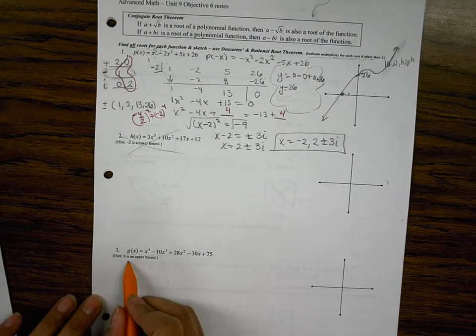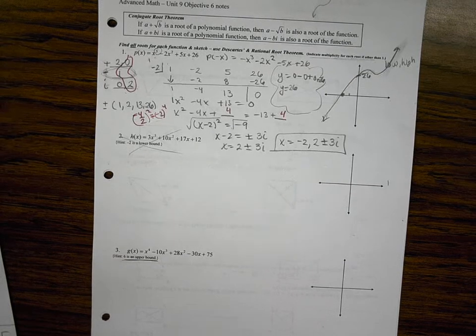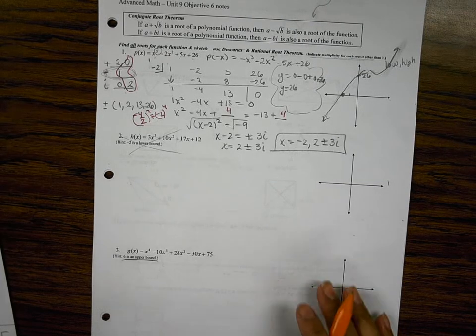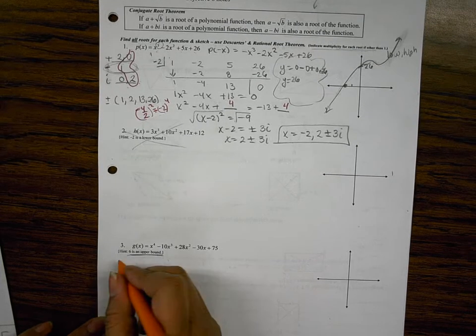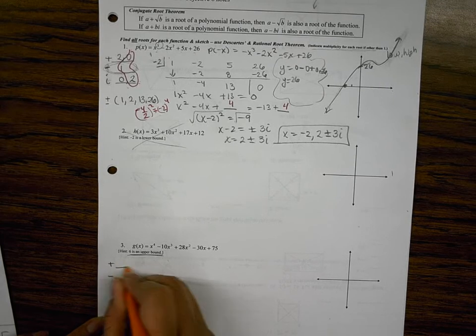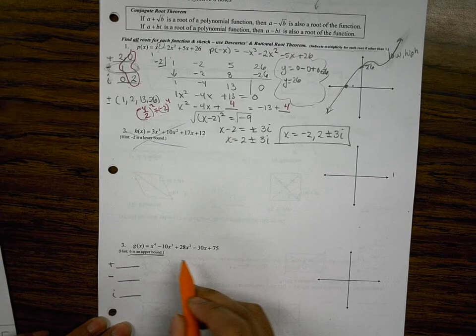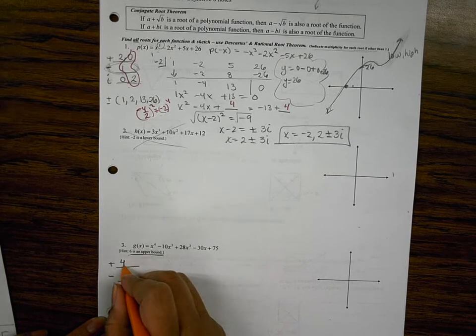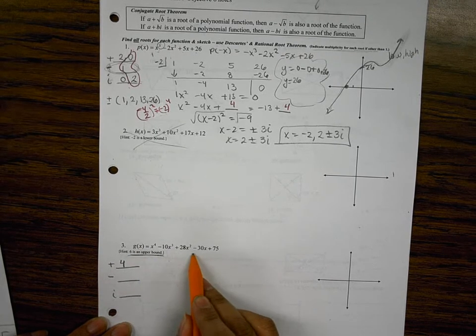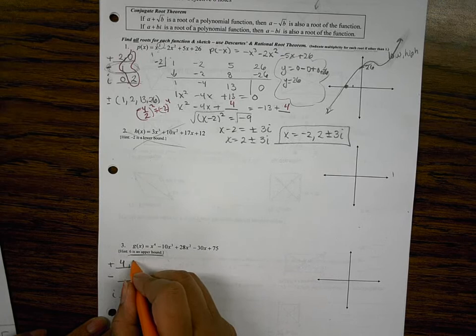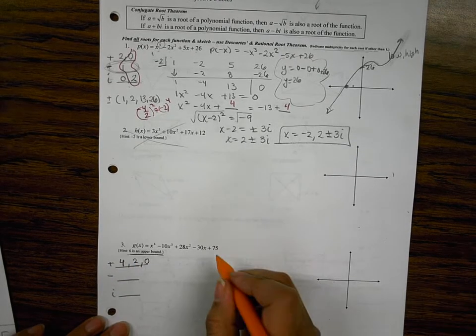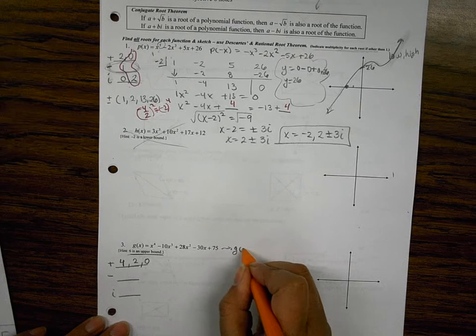Number 3. G of x, blah, blah, blah, hint: 6 is an upper bound. They give us an upper bound. What does that mean? That means I'm not going to guess anything higher than 6. Okay, plus minus i, plus minus i. 1, 2, 3, 4. 4 sign changes. 4 minus 2 is 2. 2 minus 2 is 0. I can't go any smaller than that.